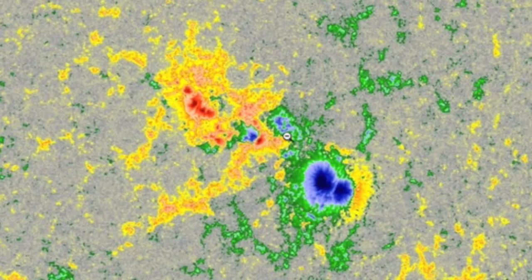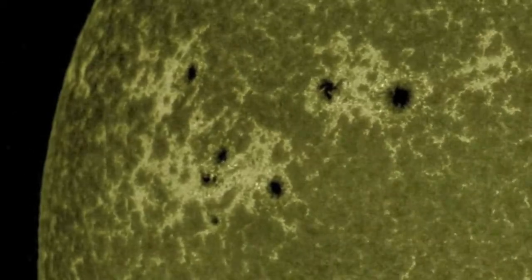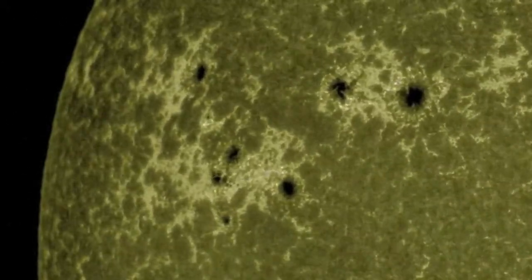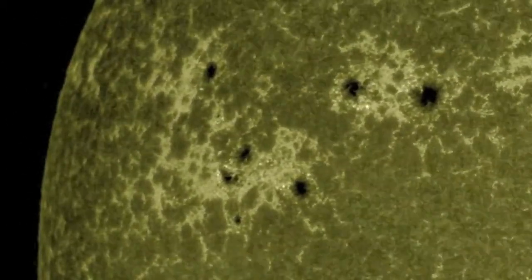Here we see a beta gamma delta region, with the separated blue positive spot making the gamma class, also mixing on the opposite side with that red negative umbra. It gets the delta class. It is that easy. Now you can look at all the sunspots on the sun and know which ones are most likely to flare.